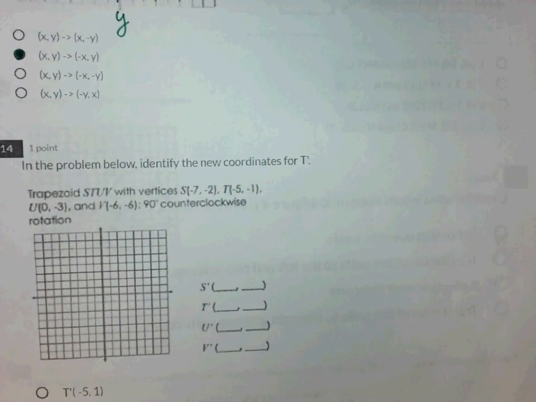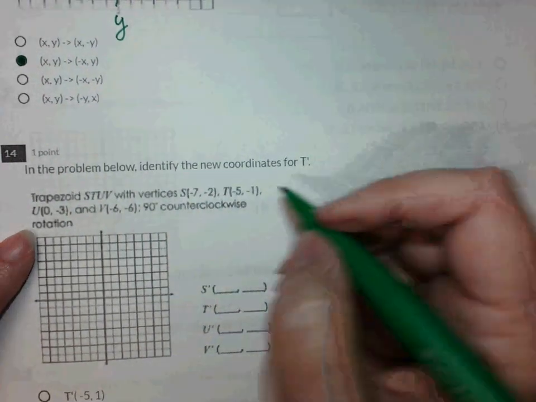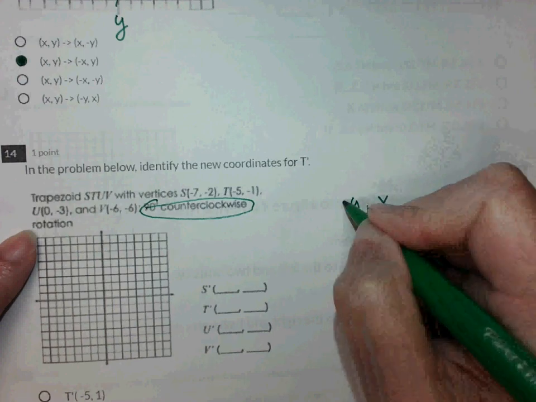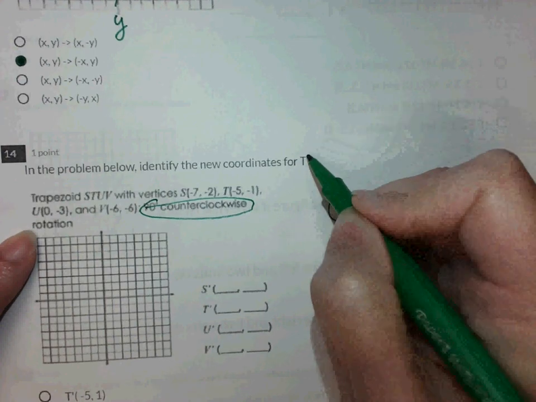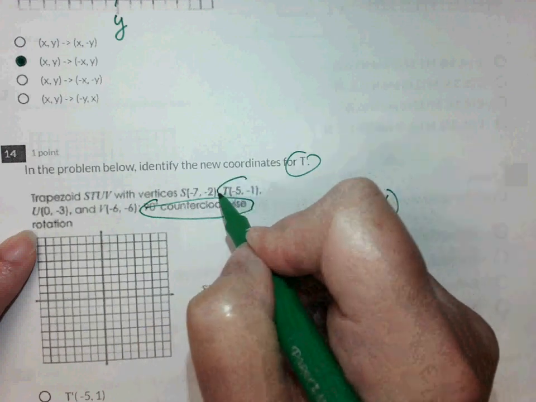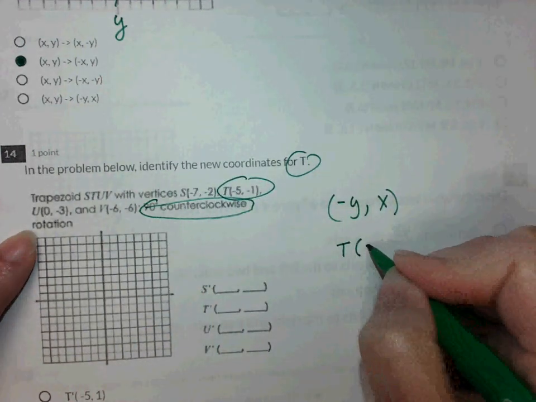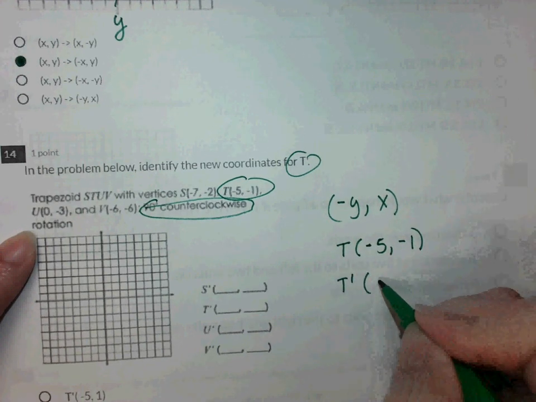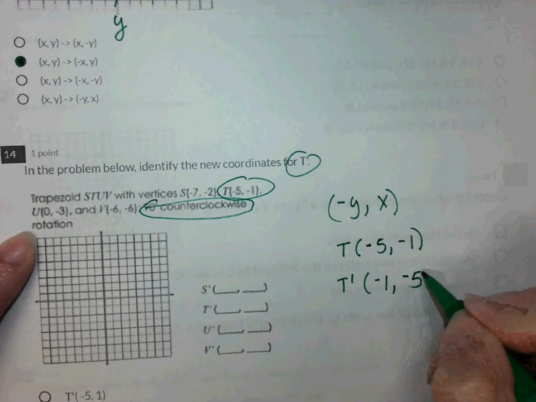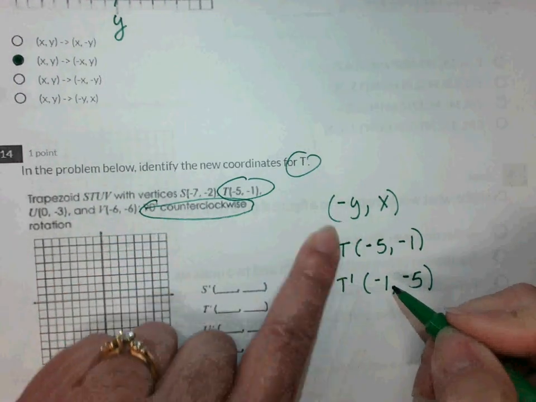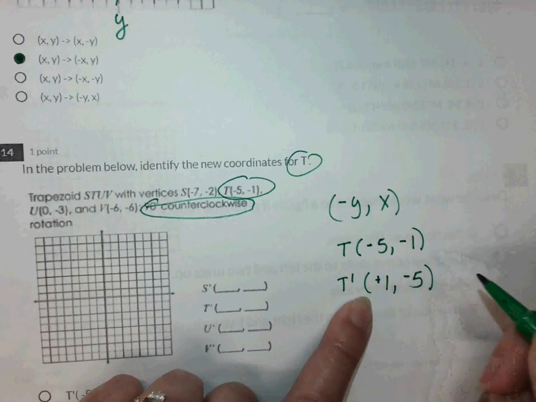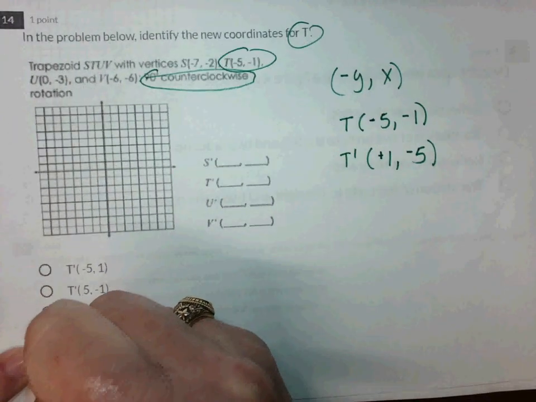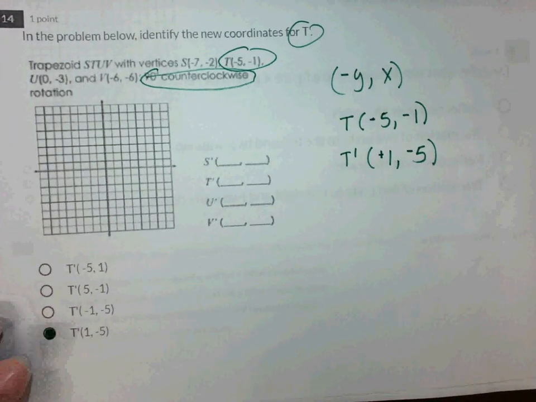All right? A 90 degrees counterclockwise turn. That means that they're going to flip places, and the first number is going to change signs. I'm going to focus in on point T. So T is at -5, -1. I'm going to flip them around for T prime, -1, -5, and then I'm going to change the first number's sign. So that would be +1, -5.